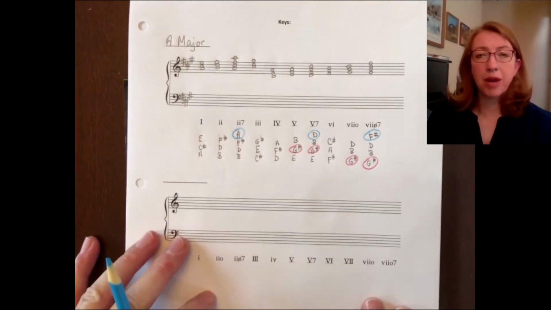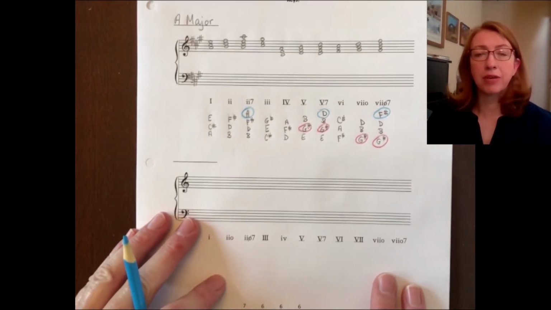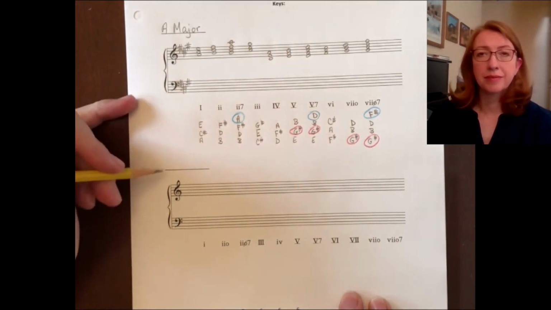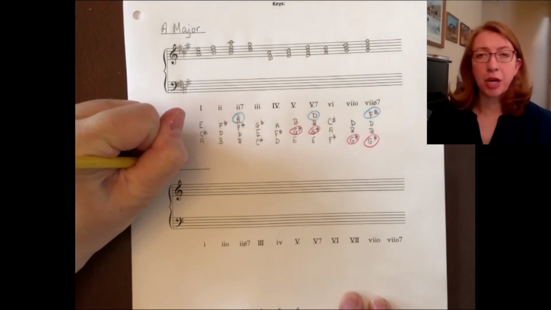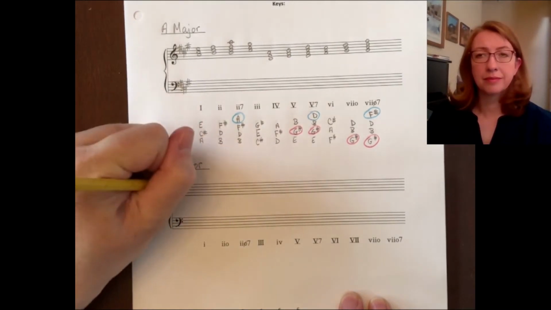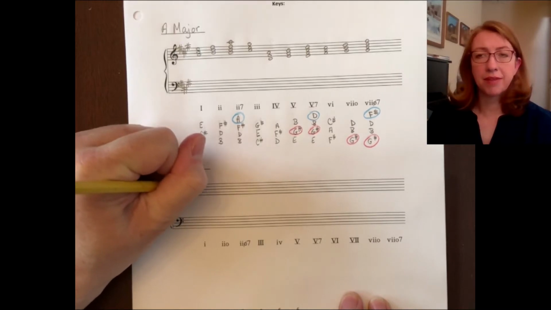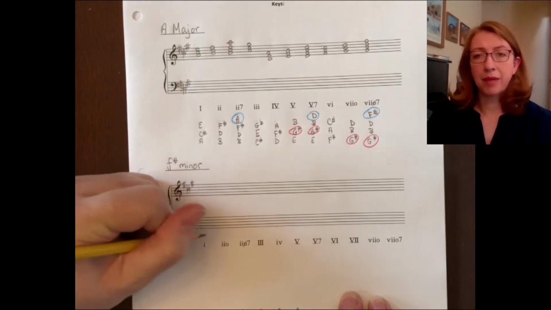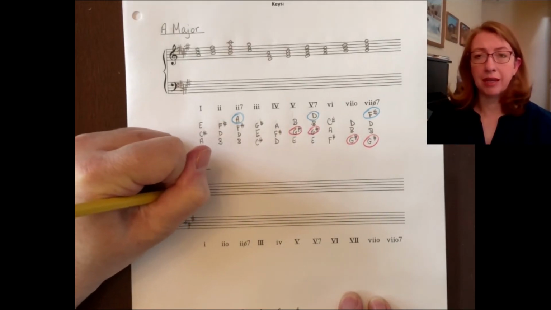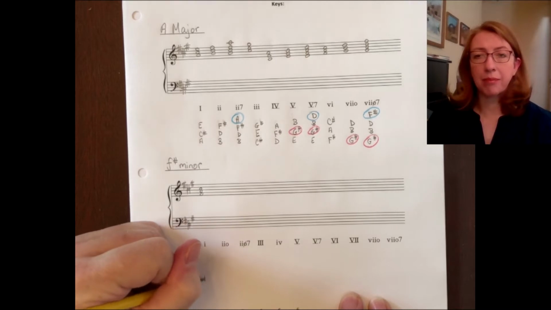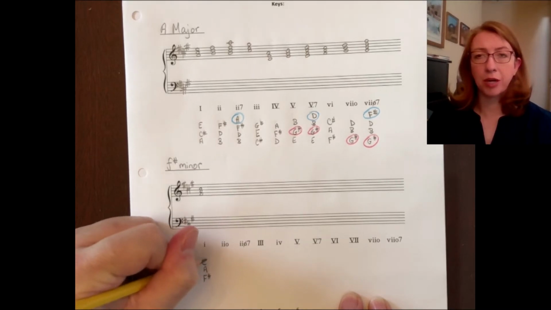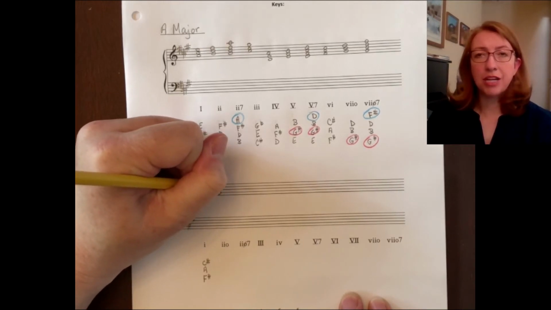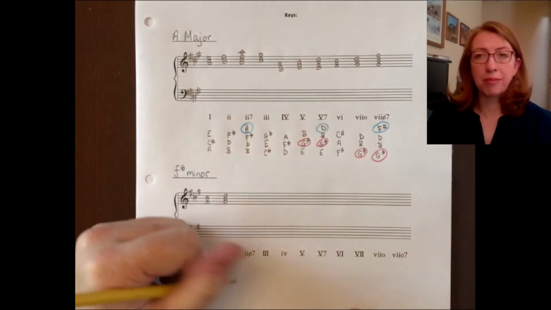And now we're going to do the same process for the relative minor. This is the other key that has the same key signature of 3 sharps. The relative minor of A major is F sharp minor. Fill in that key signature, F sharp, C sharp, G sharp. And we're going to spell our chords in our minor key. Our tonic triad in the key of F sharp minor is F sharp, A, C sharp. Our 2 chord, which is diminished in quality, is G sharp, B, D.